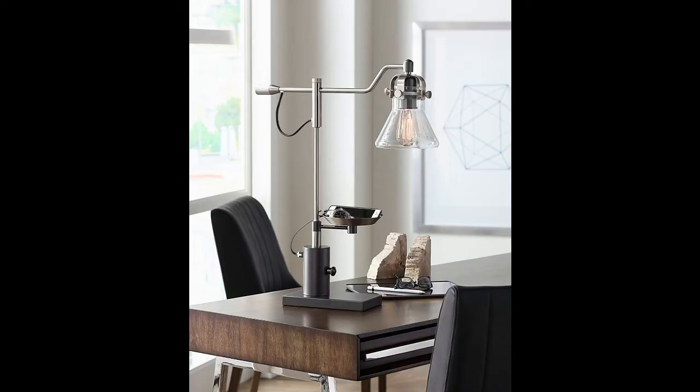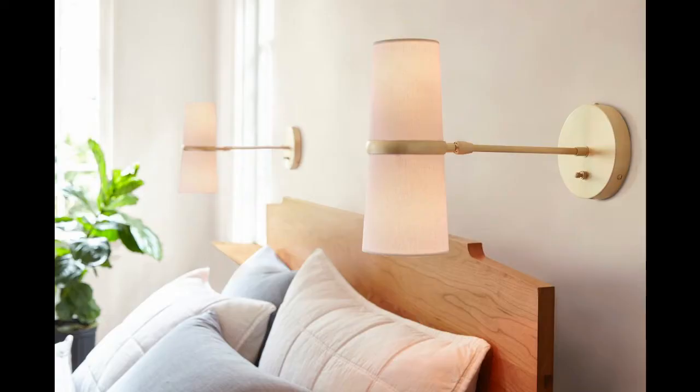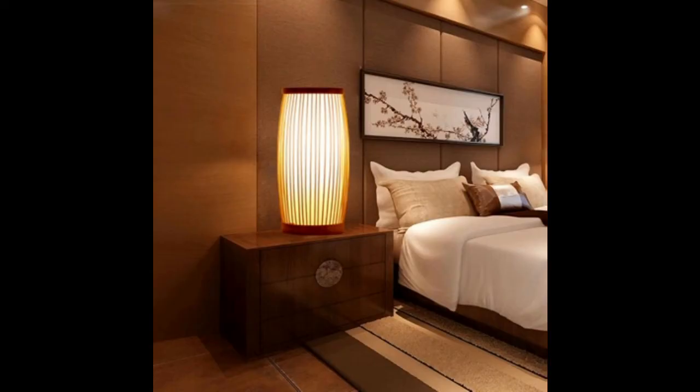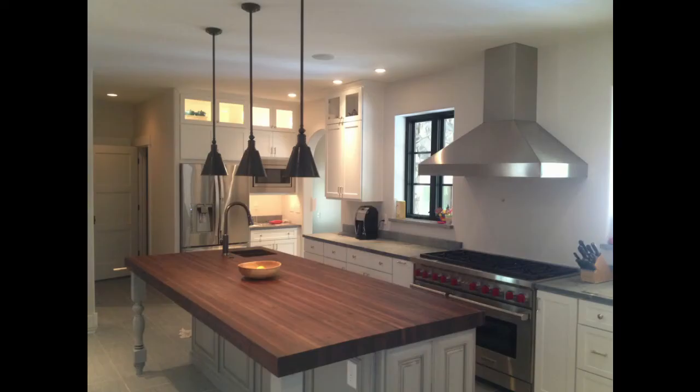Task light directs the right amount of light where it's needed to perform tasks, like in the bedroom on your nightstand if you want to read in bed, or the lamp on the side table in the living room, also in the kitchen for your countertop.